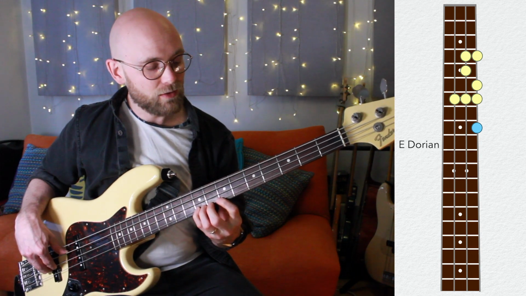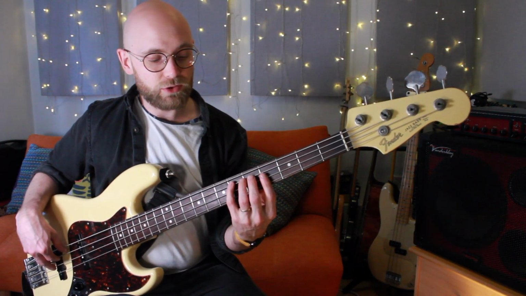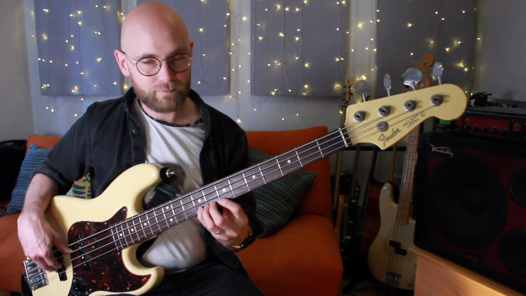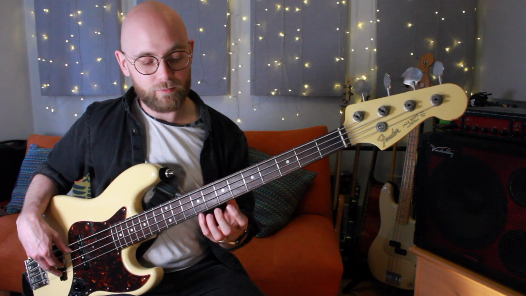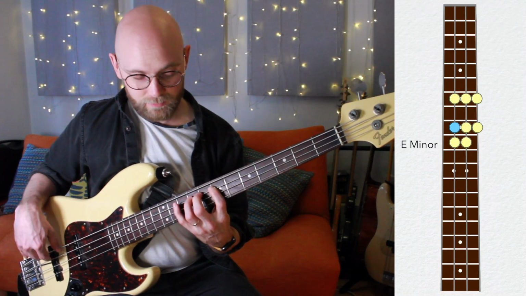Okay, so all of a sudden it's got a slightly different flavor. I like to think of 2 main approaches to E Dorian. Either you can think of it as D major, but just shifted up to the 2nd degree of the scale. Well, actually, you can play that like this to make it a little more convenient for your hands. Or you can think of it as an E natural minor scale, which sounds like this.